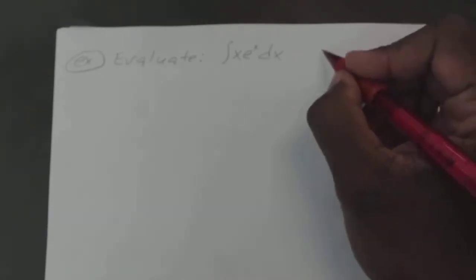Okay, so let's say, for example, you wanted to evaluate the integral of x e to the x dx. You want to remember your LIATE.